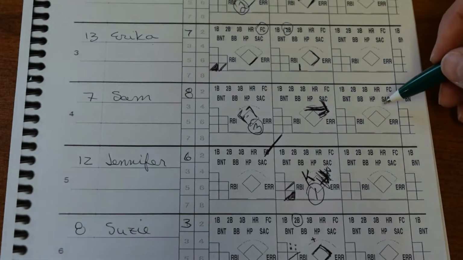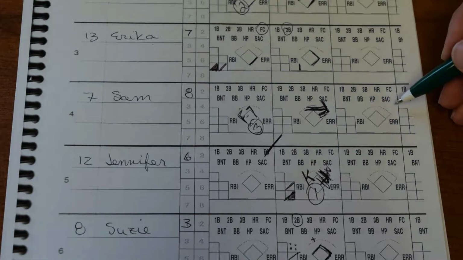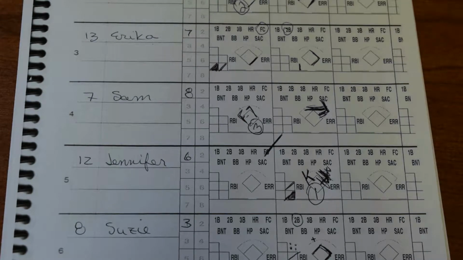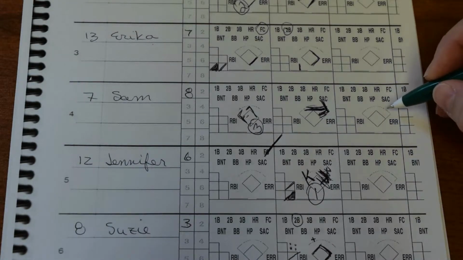Now when Sam comes up to bat, go ahead and write what happened with Sam. In this case, Sam's going to hit it into right field, and it's going to be caught.